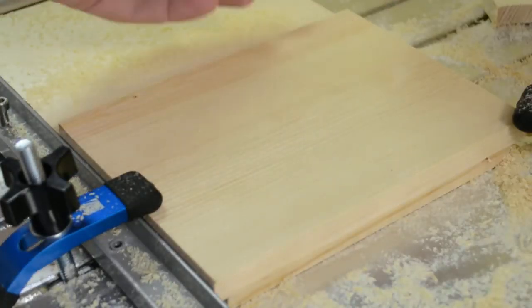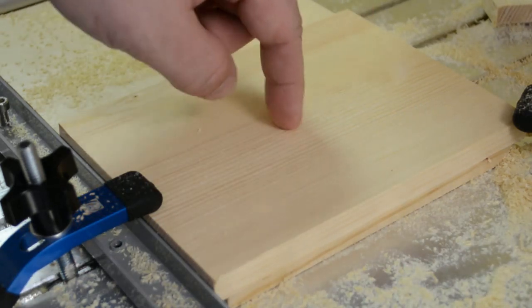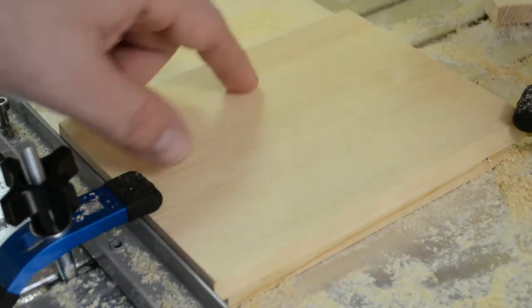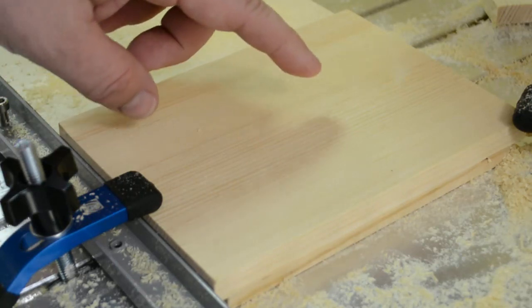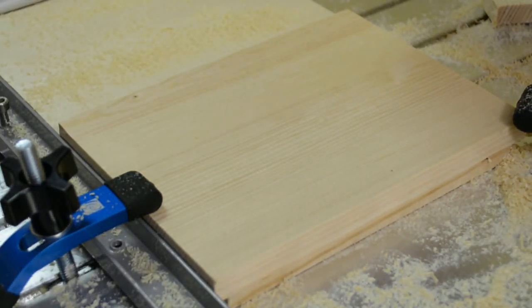So now that the piece is in, when I start the next job, it's automatically going to go and start right from the center of this board without me having to measure it out or having to re-zero the XYZ. And there you have it.